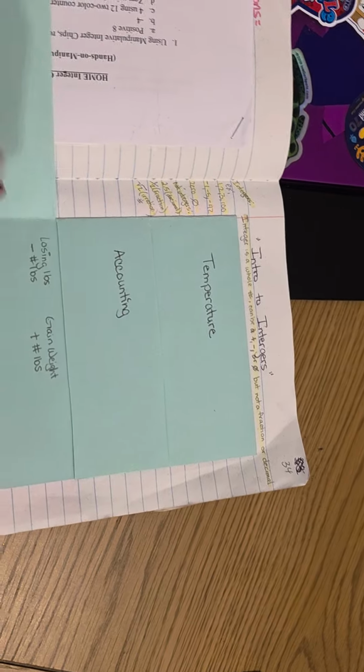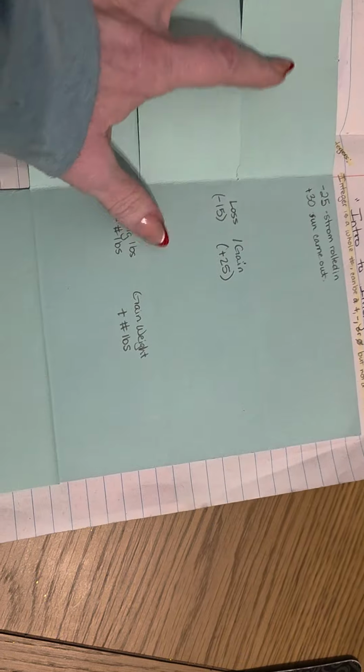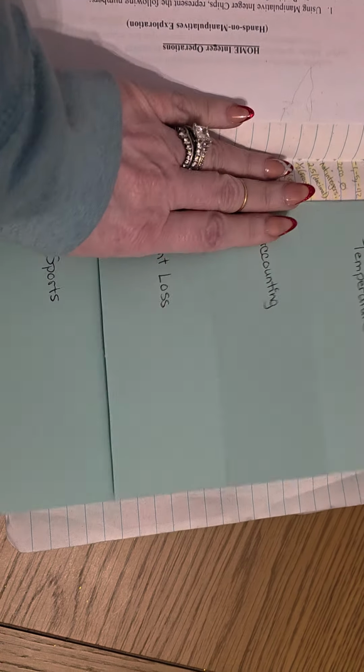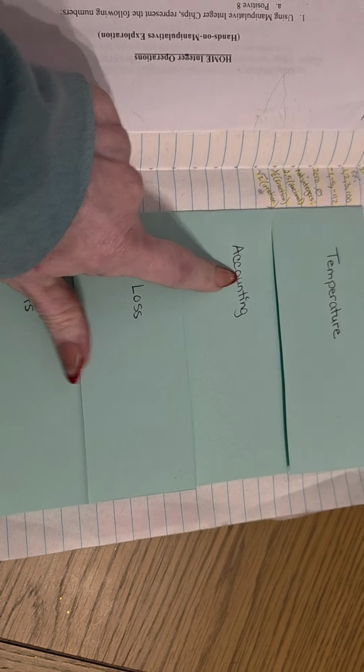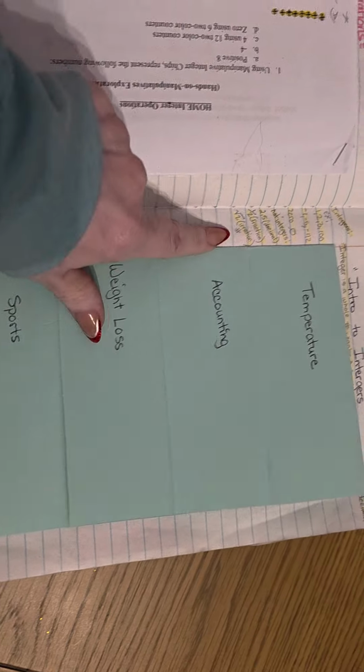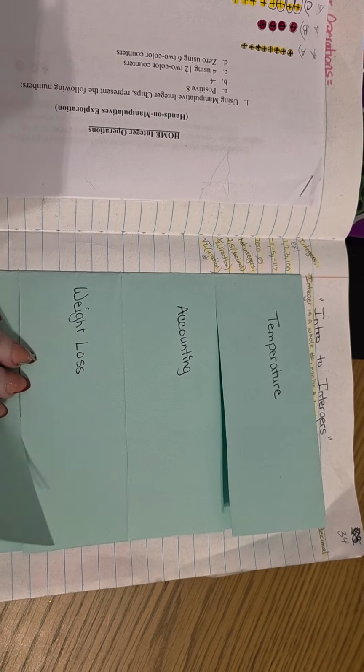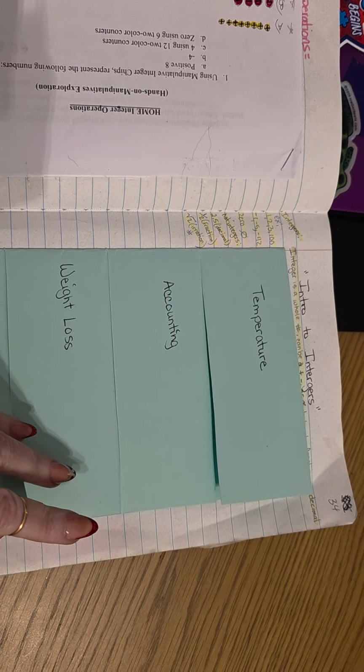Intro to integers. Here is the temperature, loss, gain, the losing and the loss of yards. So the weight loss, accounting, temperature, and sports. I just took a couple of notes here with numbers and how they affect everything there.